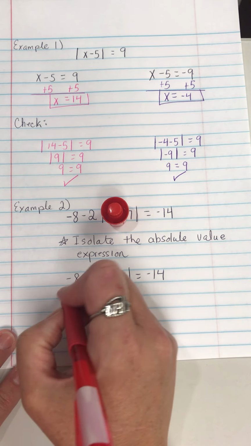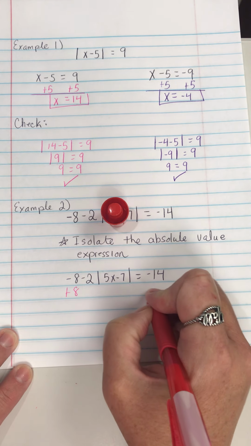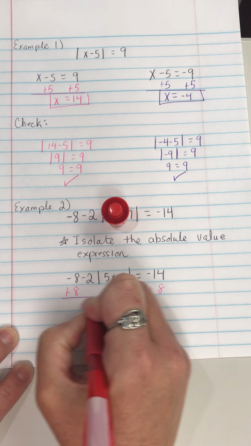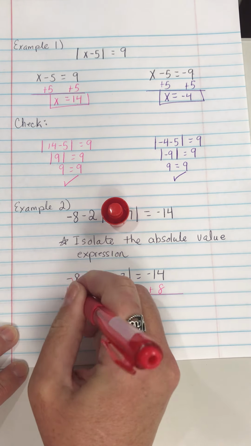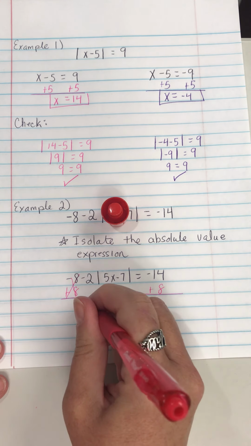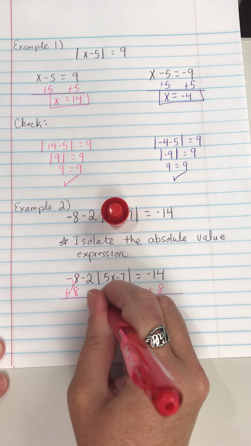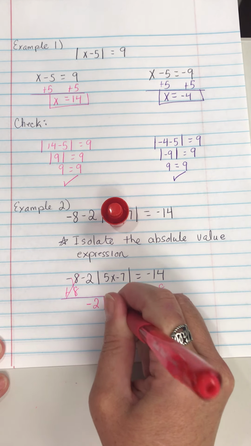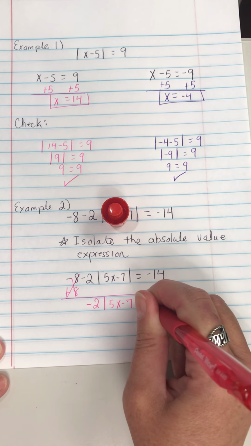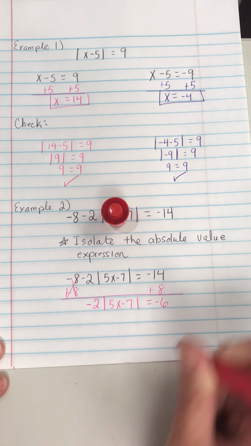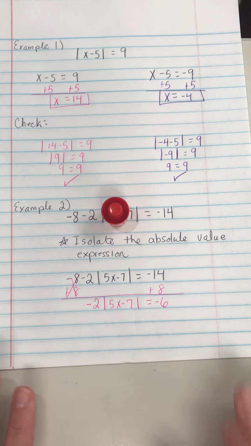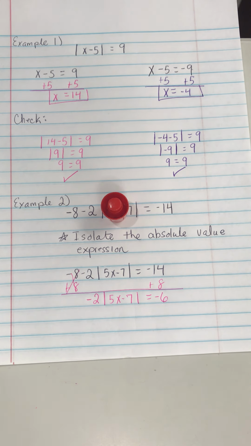We're going to add 8. And what you do to one side, you must do to the other. So that cancels out. We are left with negative 2, absolute value of 5x minus 7, equals negative 6. Sorry, that kind of looks like a box. It's not. Okay. Now what?